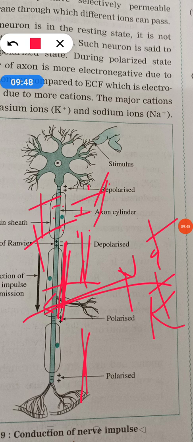Therefore the inner side becomes electropositive and the outer side becomes electronegative. This is depolarization. Finally, when the impulse is conducted to the axon terminal, the state changes from depolarization to repolarization.